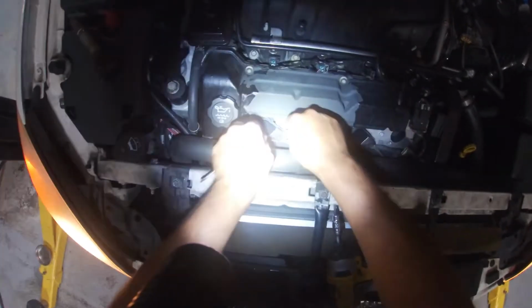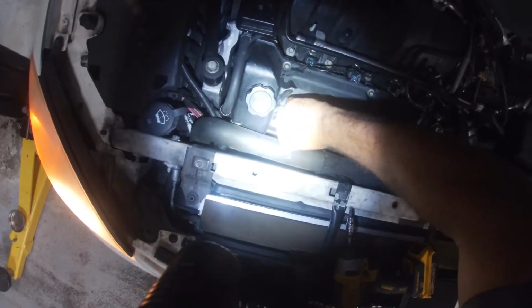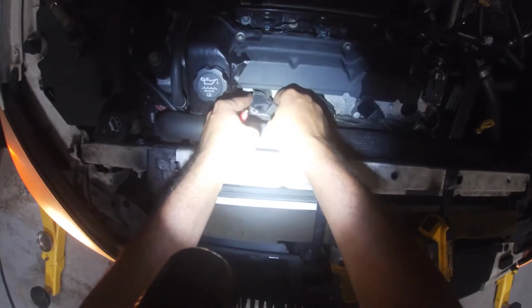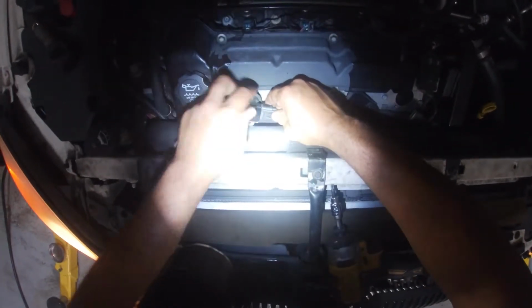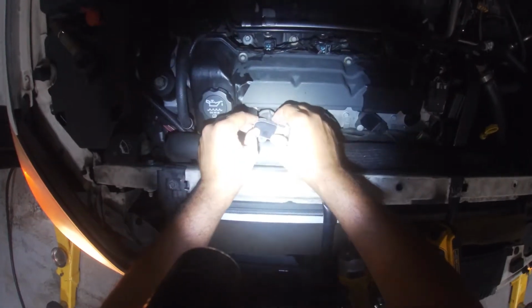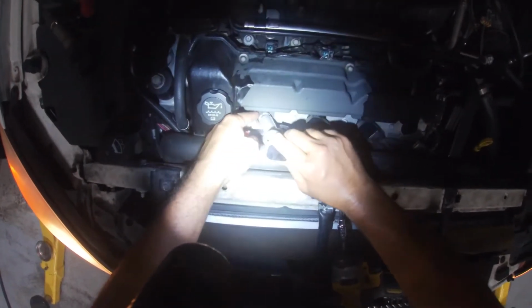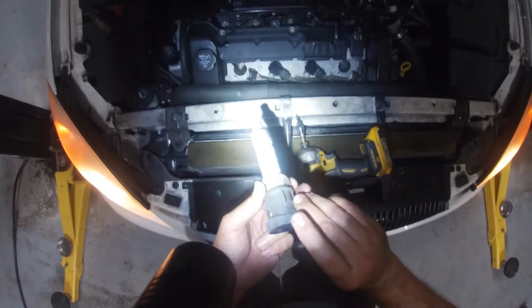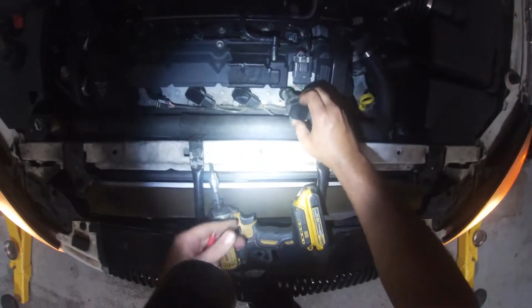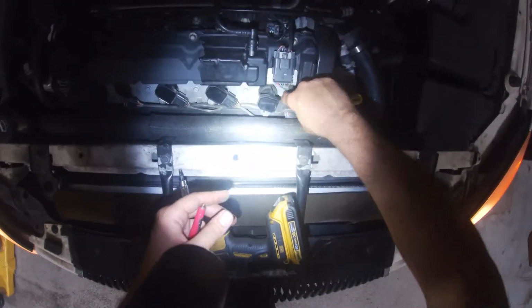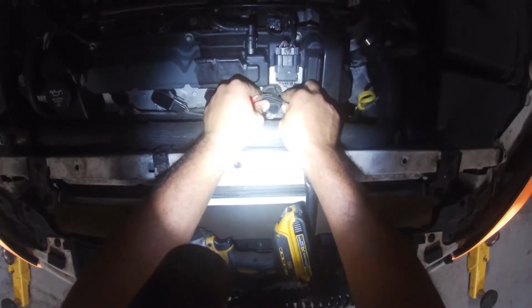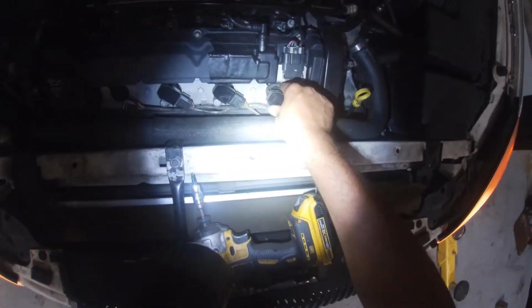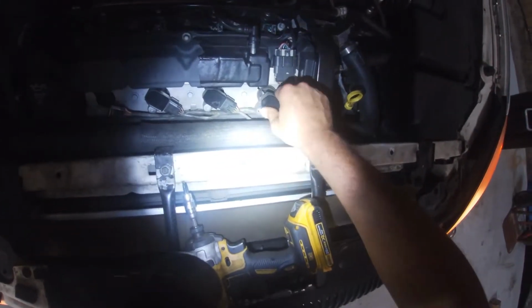All I'm going to do is swap coils from one to another. If the misfire follows the coil, we're done. It's a coil. If it doesn't, well, we'll go after the spark plug next. The vehicle has 75,000 miles.